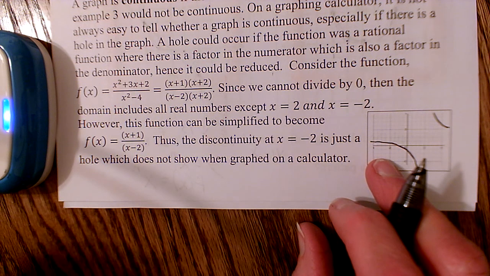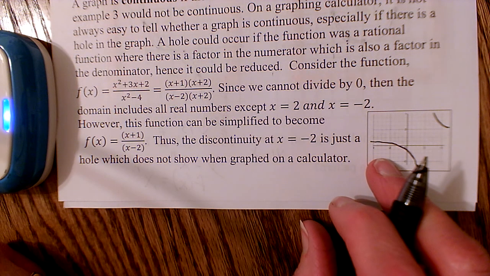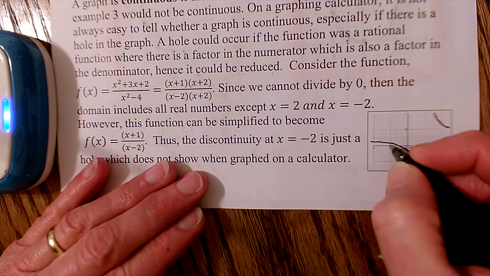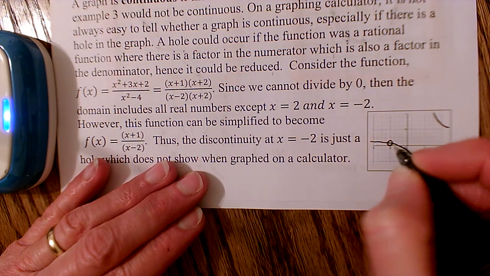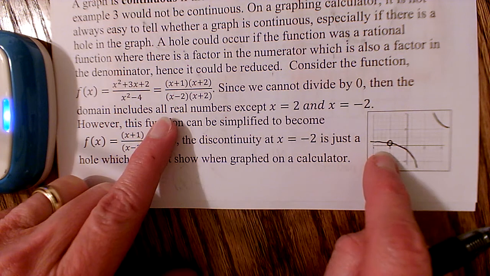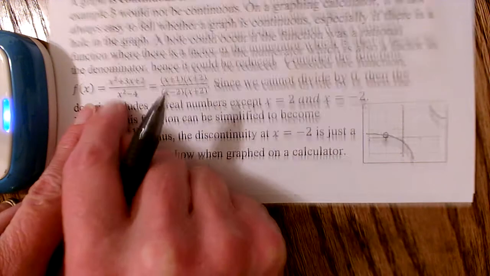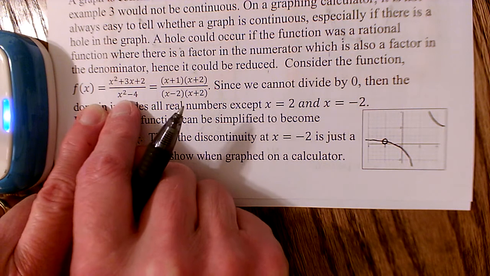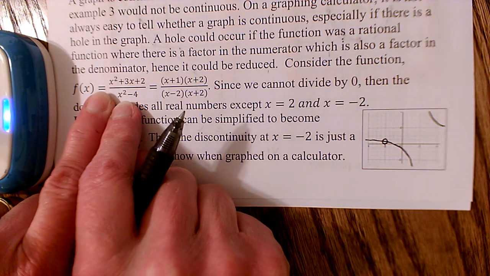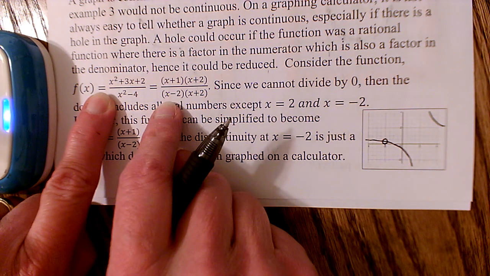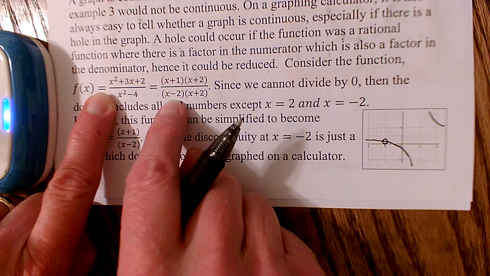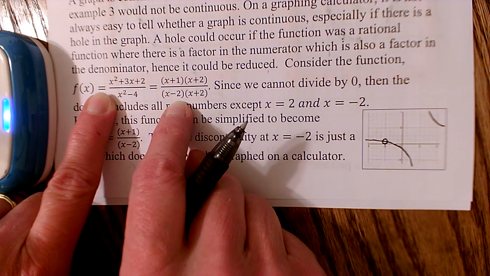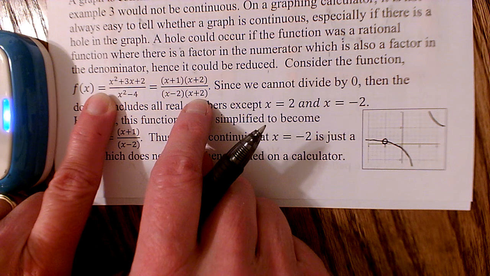And that's why we need to understand enough about math to realize that we should have put an open circle right here at -2 because x cannot equal -2. If you look at the original function over here, we know that we can't divide by 0, and so we can factor this denominator into x minus 2 times x plus 2. The denominator can't be 0, and that means x can't be 2, and x can't be -2.